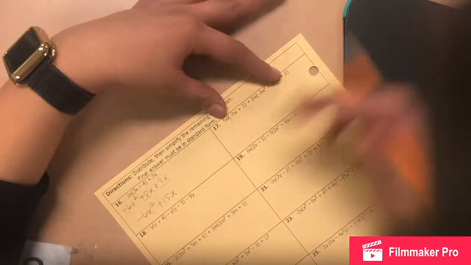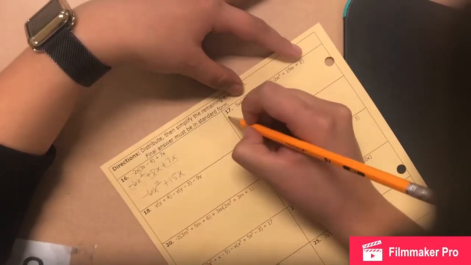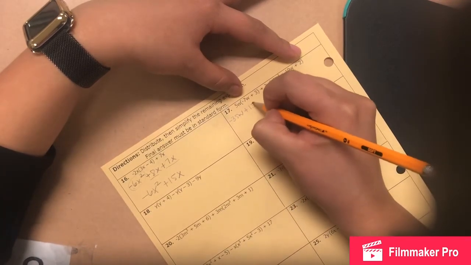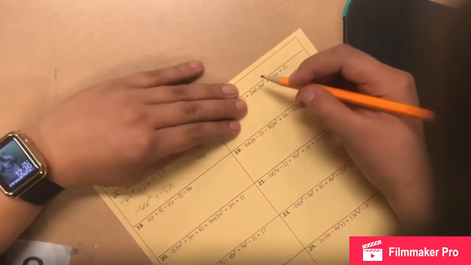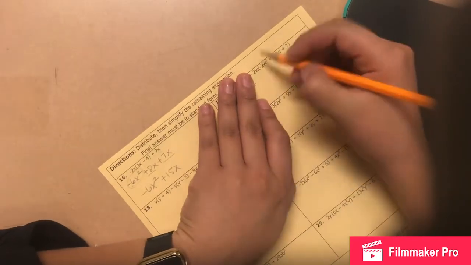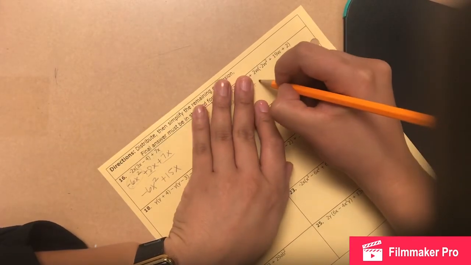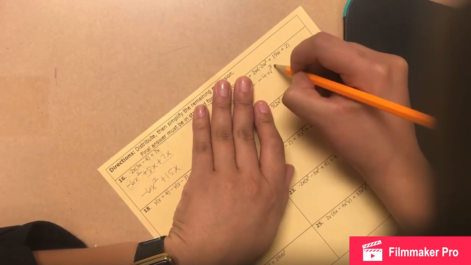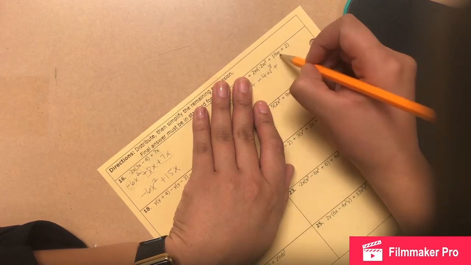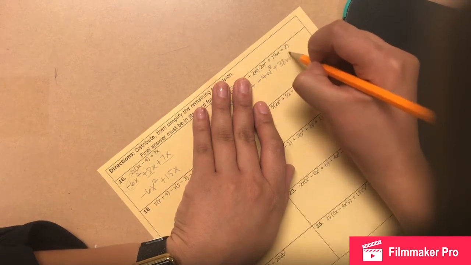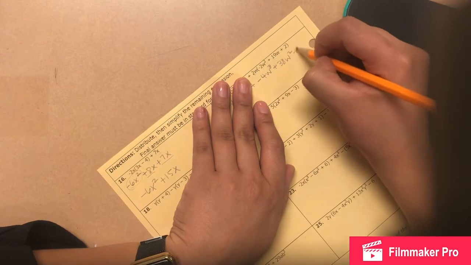And there we go. 17, I have two sets to distribute and then combine. So 5w times negative 7w is negative 35w squared. 5w times positive 3 is positive 15w. Okay, so that's my first set. Then I'm going to take care of the second set. So we're going to add that to what I get over here. 2w times negative 2w squared is negative 4w cubed. 2w times 19w is positive 38w squared. And then 2w times 2 is positive 4w.